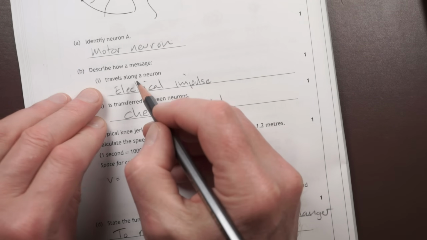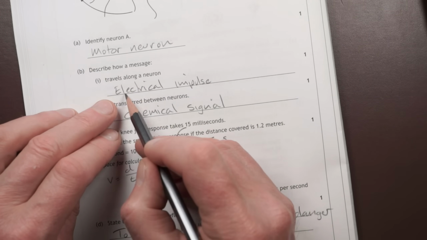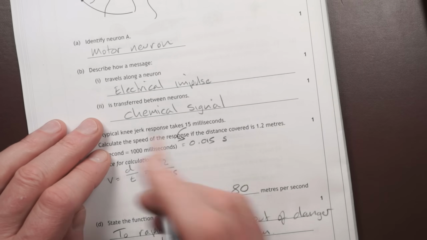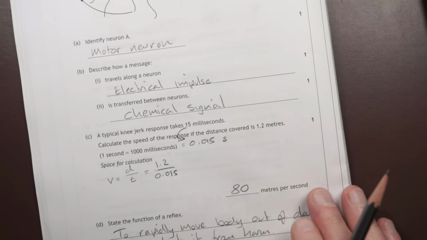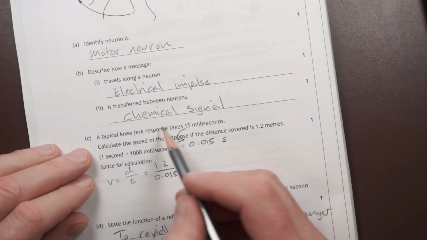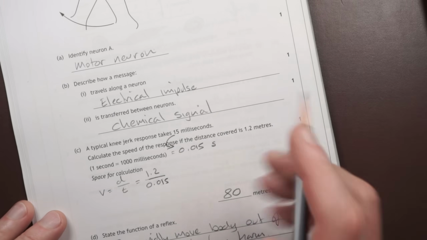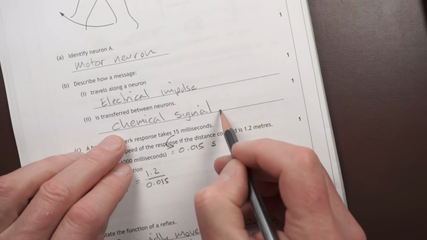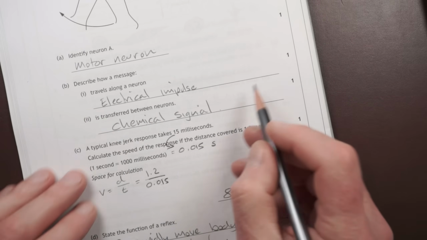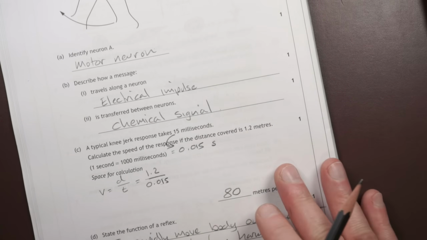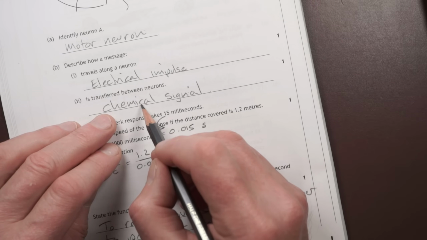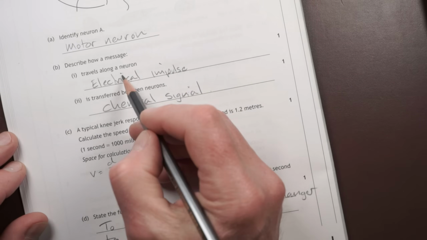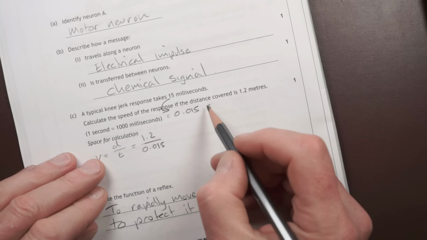Describe how the message travels along a neuron. Along a neuron, it's an electrical impulse, and it's transferred between neurons as chemical signals. Chemical messages you can get away with. You don't get away with chemical messenger because they reserve that word for hormones. So chemical signals are just chemical. You might just get the mark for chemical and electrical. Not sure. We'll have to wait for the marking instructions.